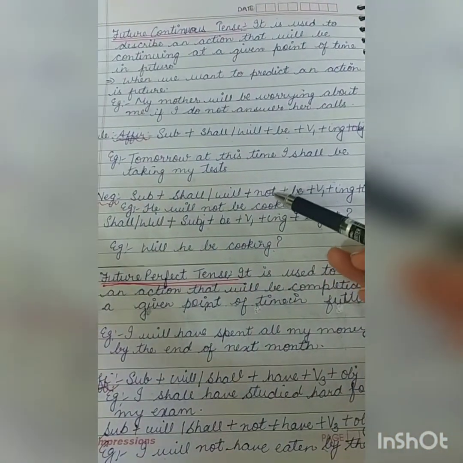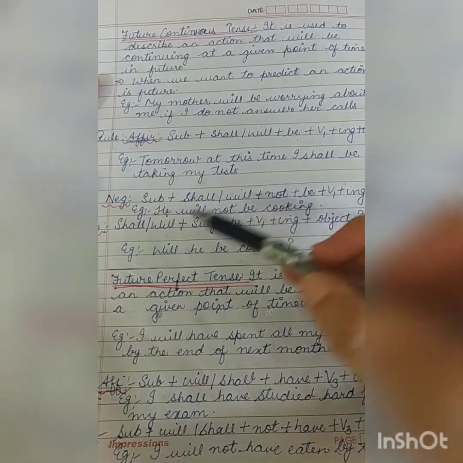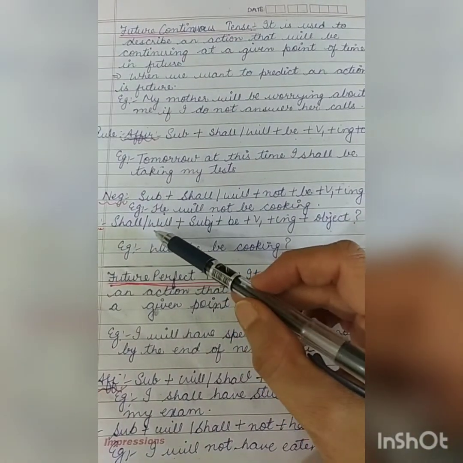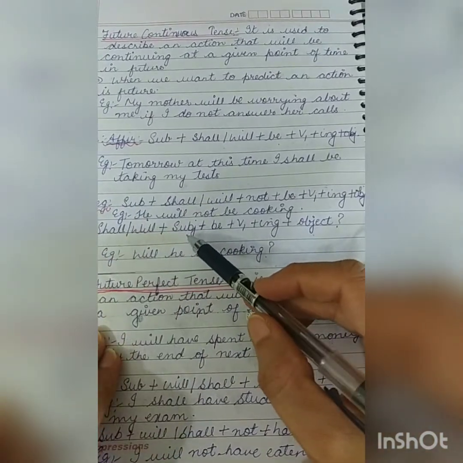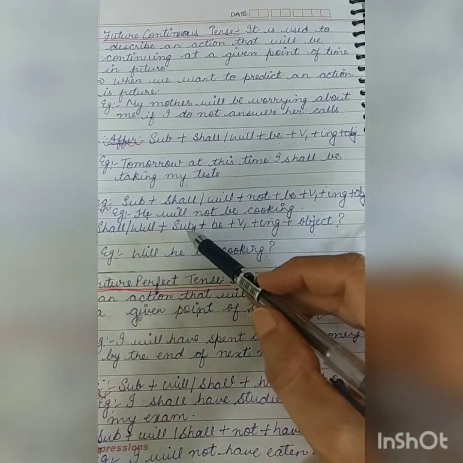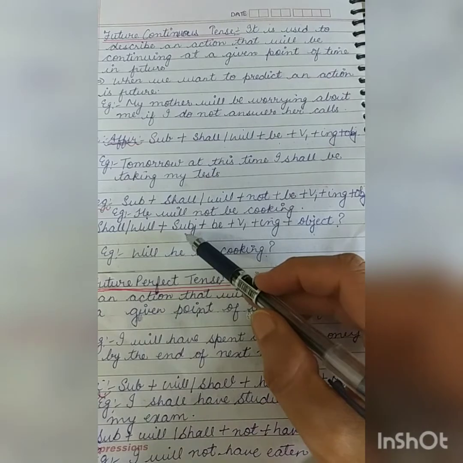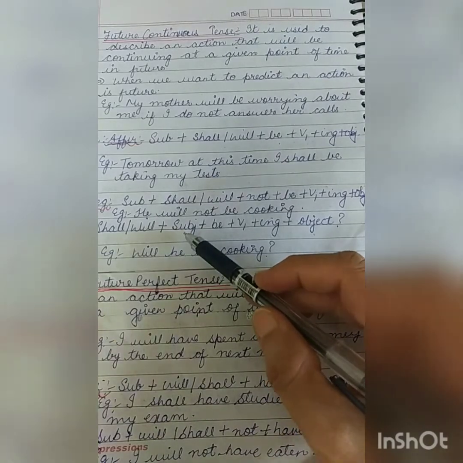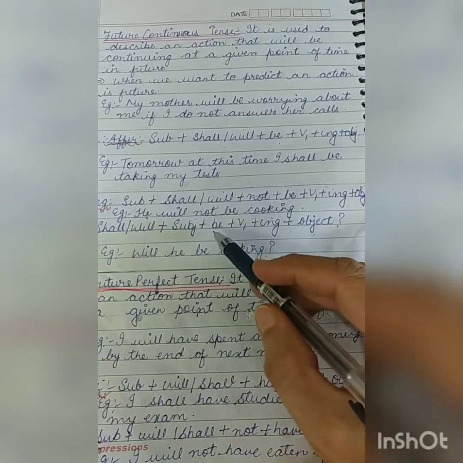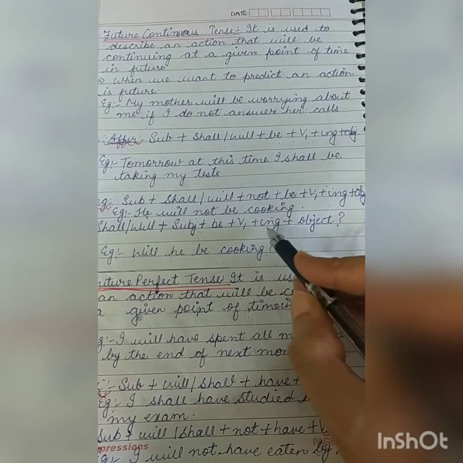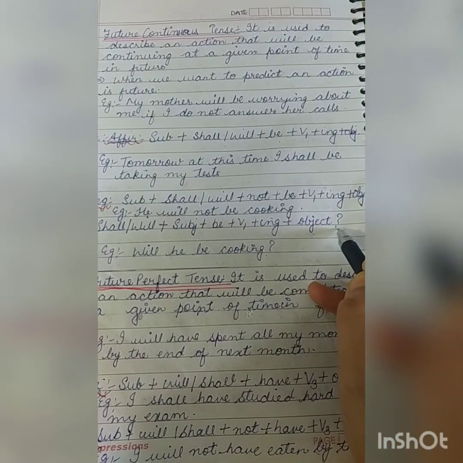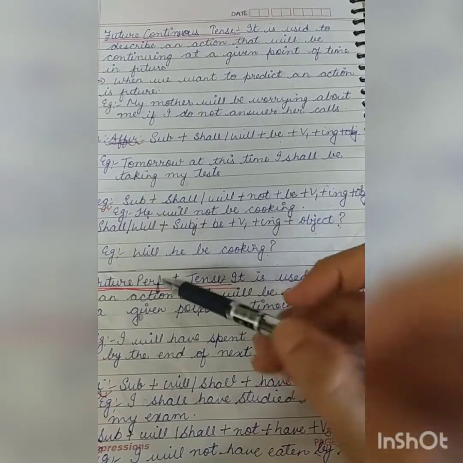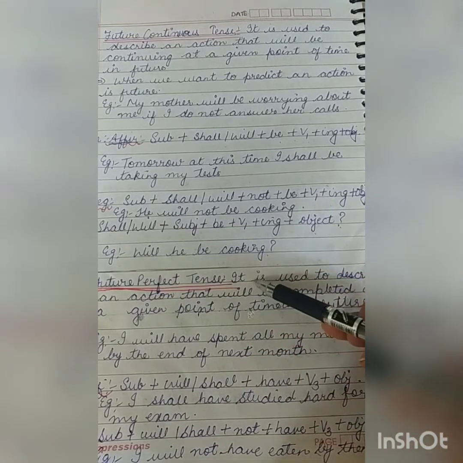Now to form interrogative, that is question sentence, what will be the rule? Shall or will, it will be in the beginning, plus subject. Subject, it can be singular, plural, first person, second person, whatever pronouns it can be, plus be, plus first form of the verb, plus ing, plus object. And don't forget to put question mark here. Example, will he be cooking?